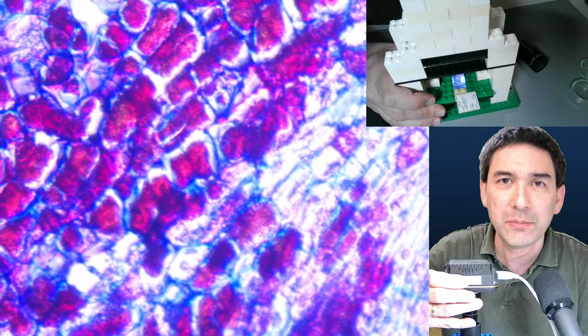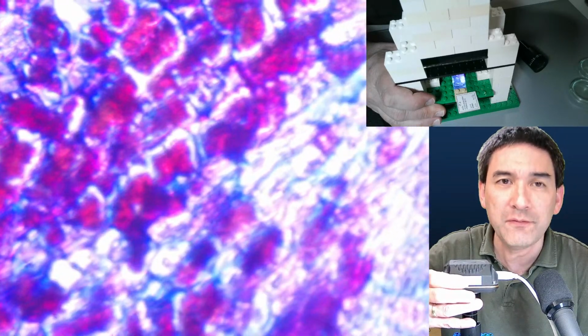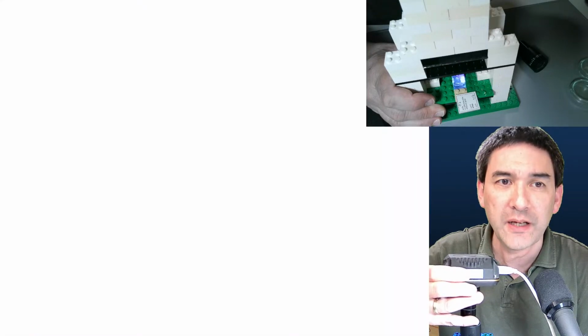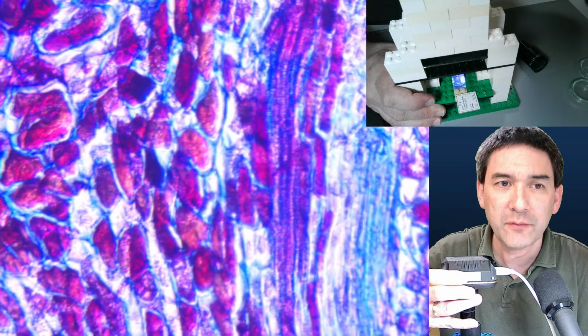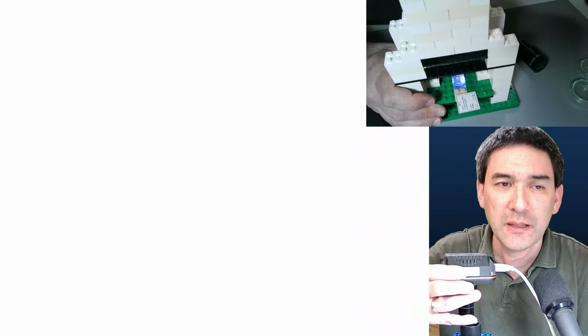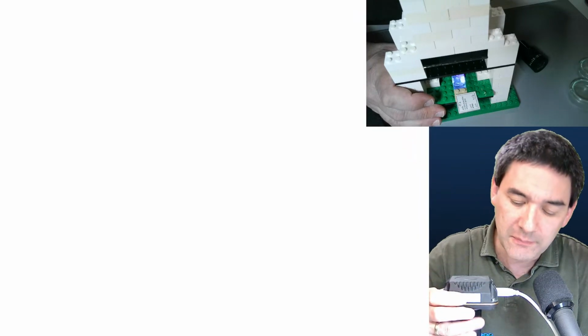So it is possible indeed to change the magnification by changing the distances. Ignore the fact that it goes out of focus, but if I push it upwards, then the image does become bigger. You have to readjust the image, so it is possible indeed to do that.